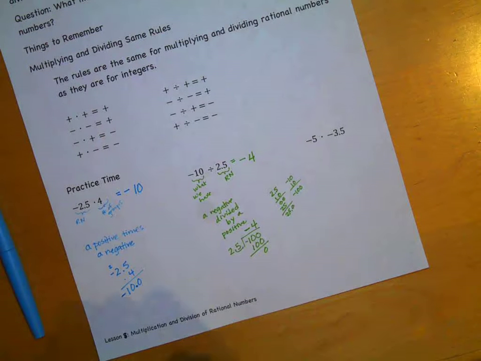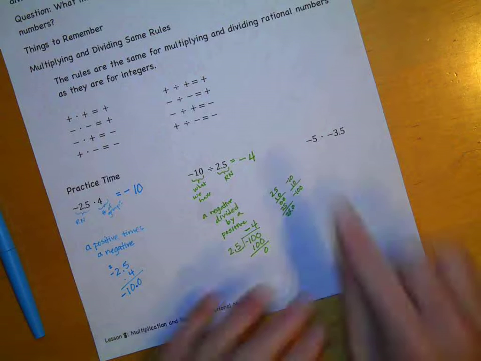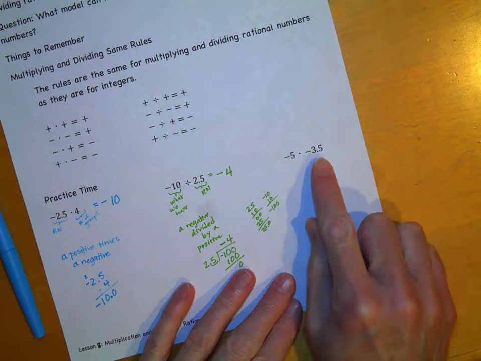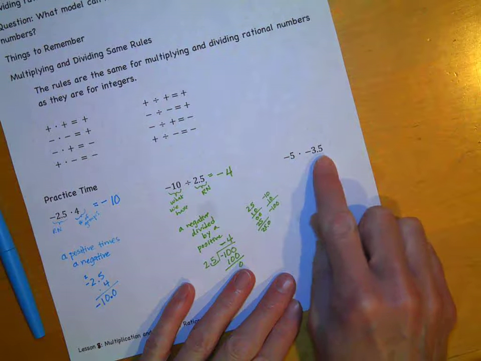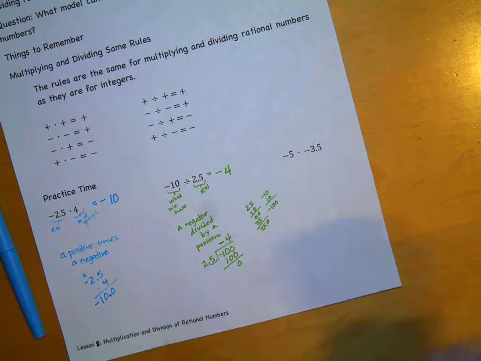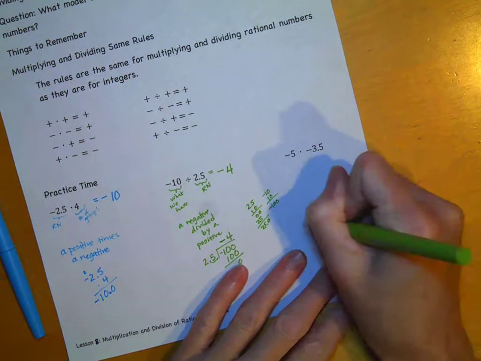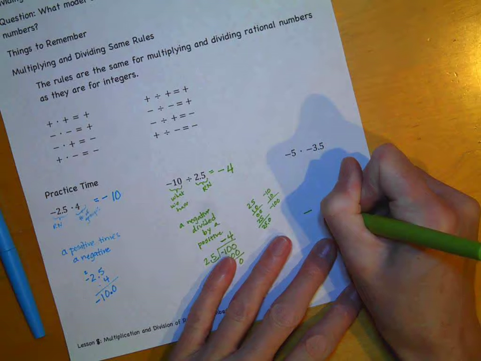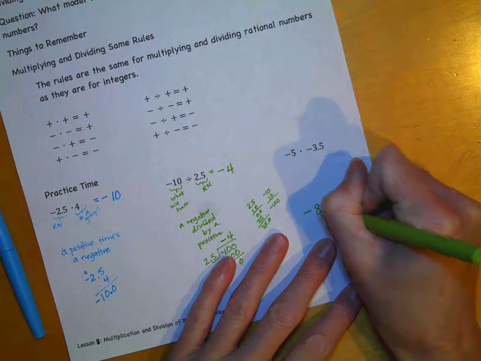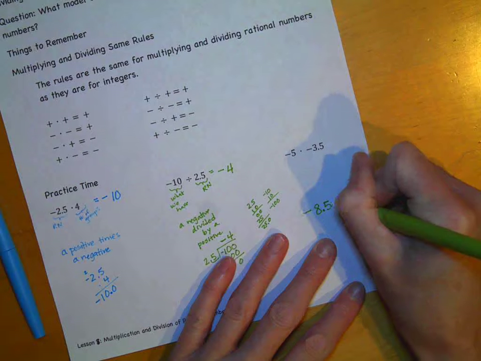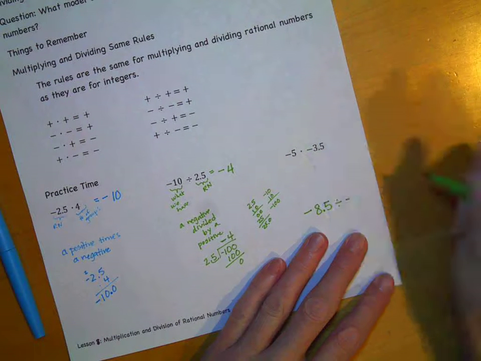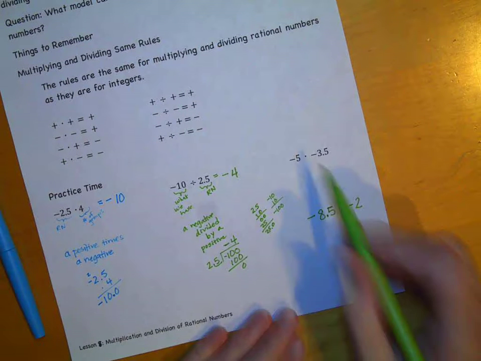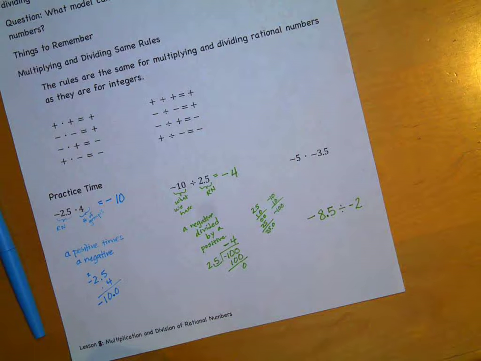So then the last one, I'm actually going to write another one for you because I want you to do one without me. So you're going to have 2 to practice by yourself. You have negative 5 times a negative 3.5. Okay, that's one. And then the other one that I want you to work on is negative 8.5 divided by a negative 2. Okay, and that's the other problem. So these 2 you're going to do by yourself to make sure that you can do it without me.